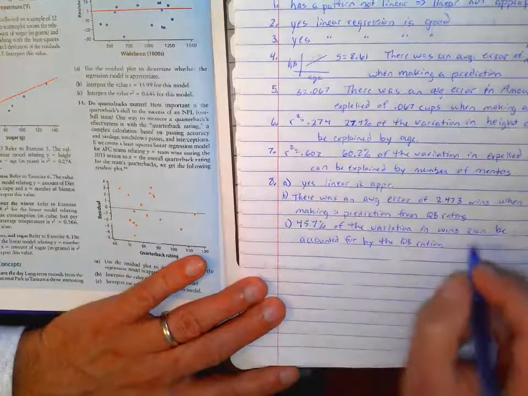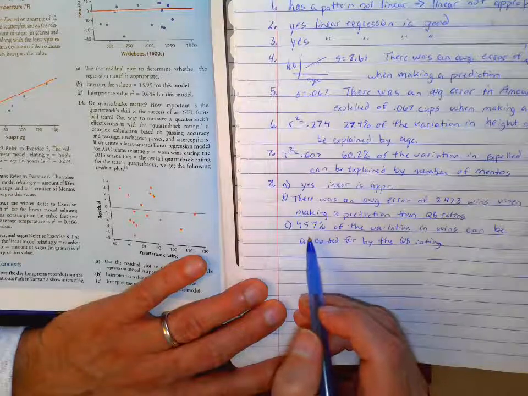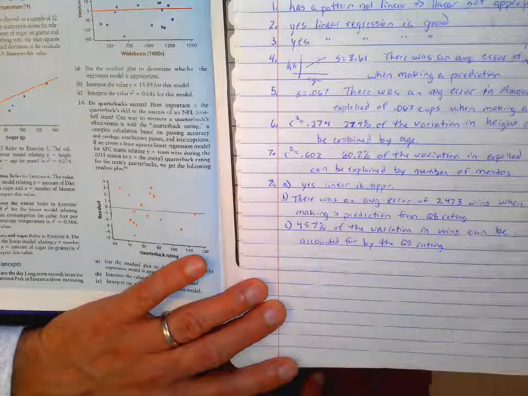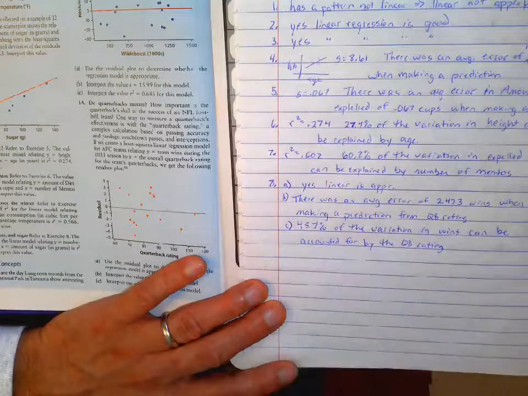Defense and some other variables other than just the quarterback have a big impact on the number of wins a team has. So you can see that number there.